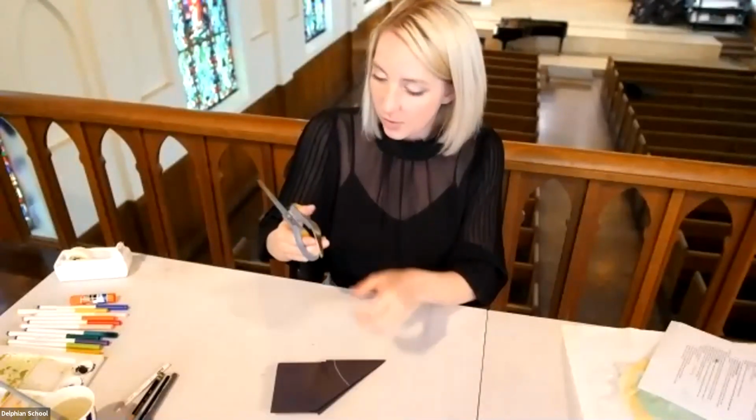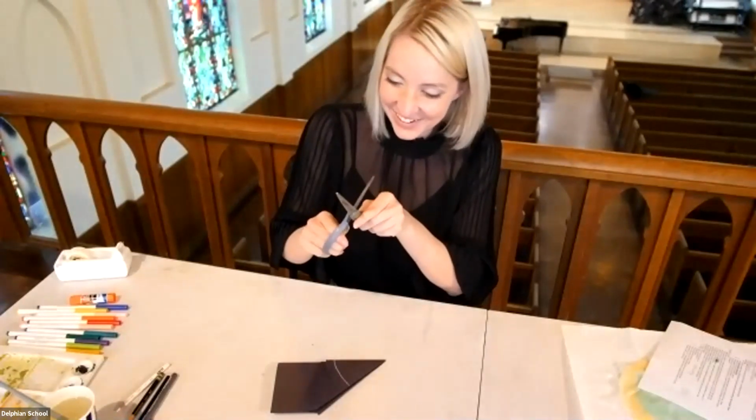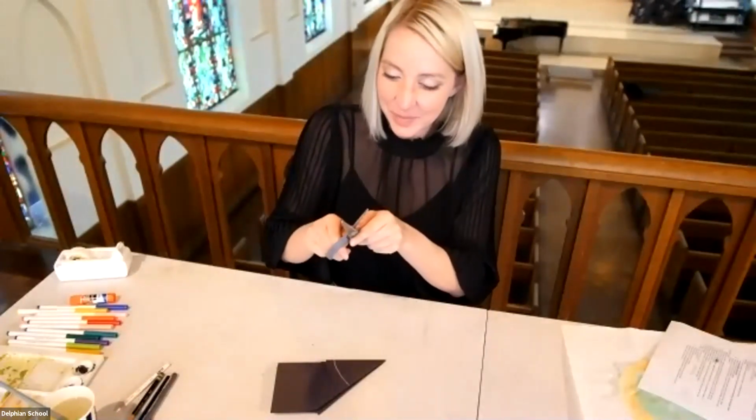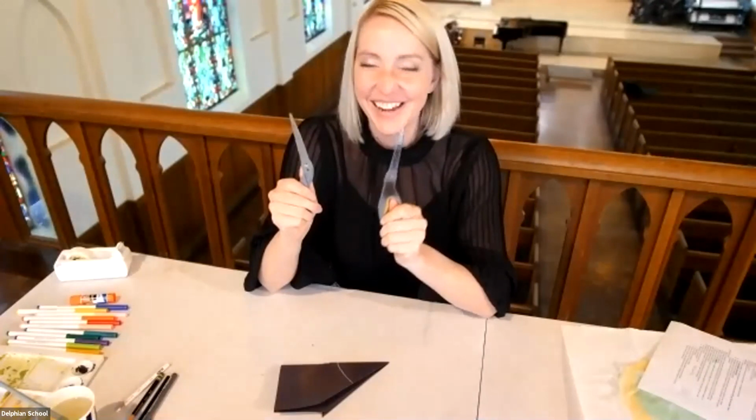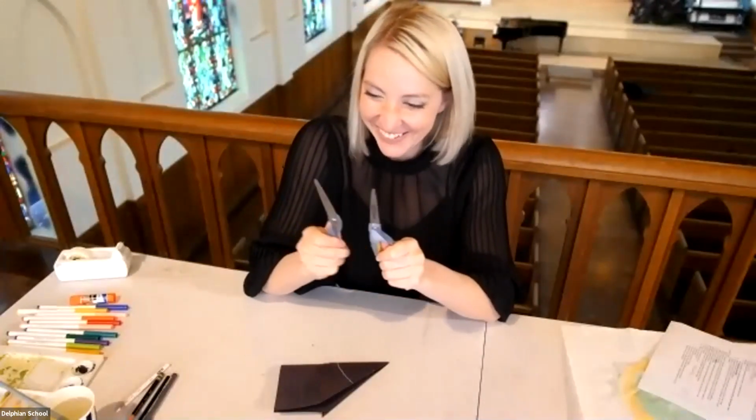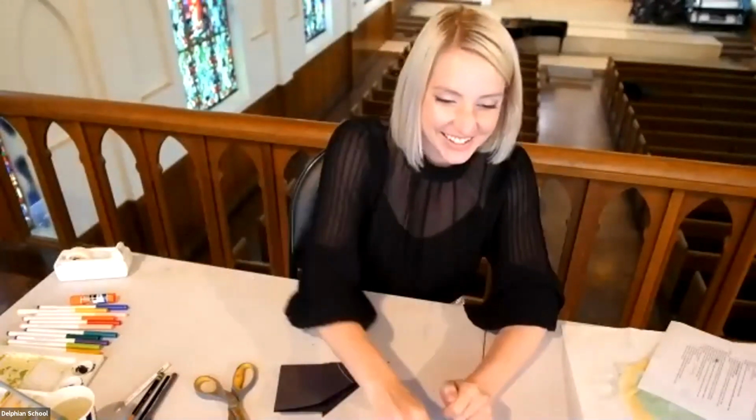Woo! Uh-oh. These scissors aren't going to work too great. I think there's a really good pair in my office. All right, so I'm going to give you a minute to catch up, because my scissors are not going to work this way. All right.